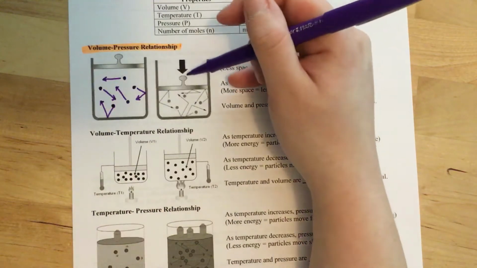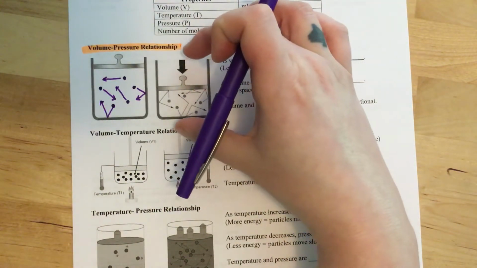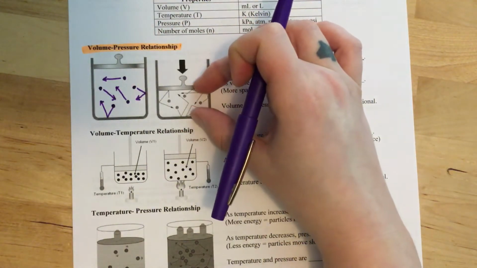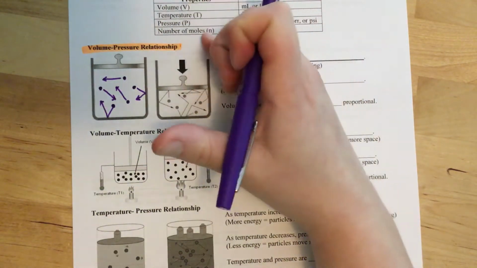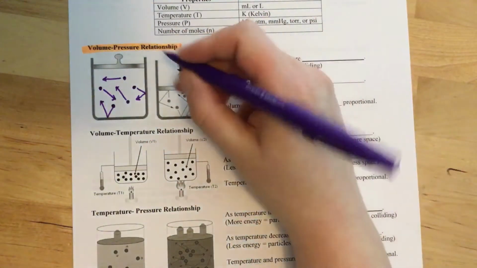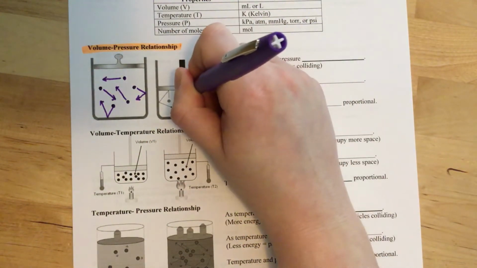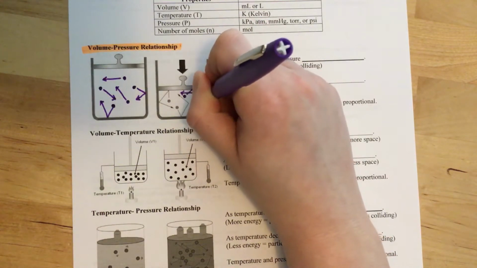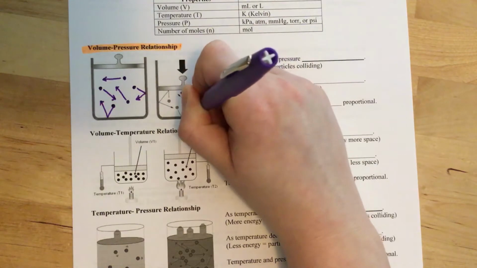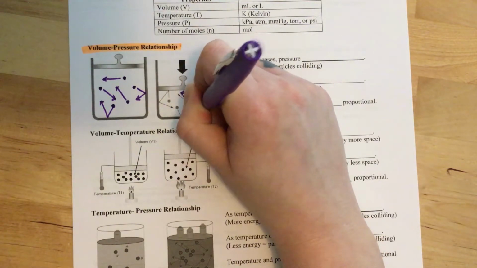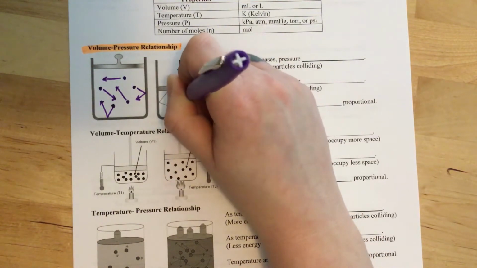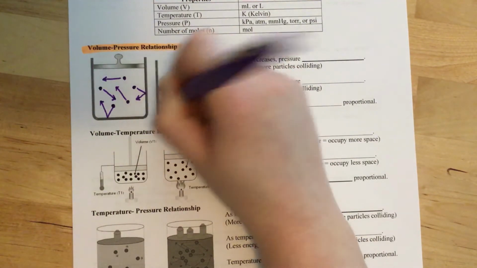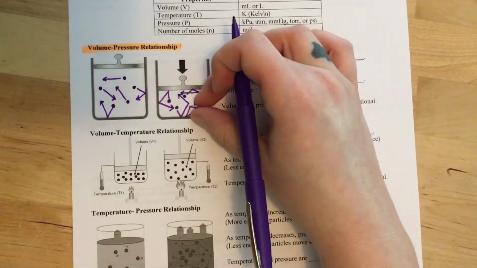What happens in our next picture is I am decreasing the volume. As I push down this lid, you can see I have a smaller volume. As you compress the volume around it, more of these particles are going to be colliding with the edges and with each other. As you get more of these collisions, they're knocking against each other and against the walls because they have less space. Because they're knocking into each other and the walls more, they have an increased pressure.